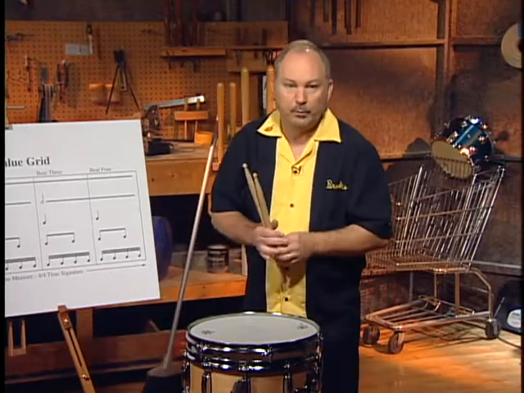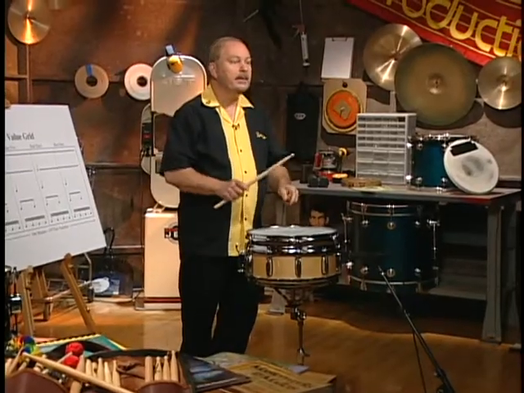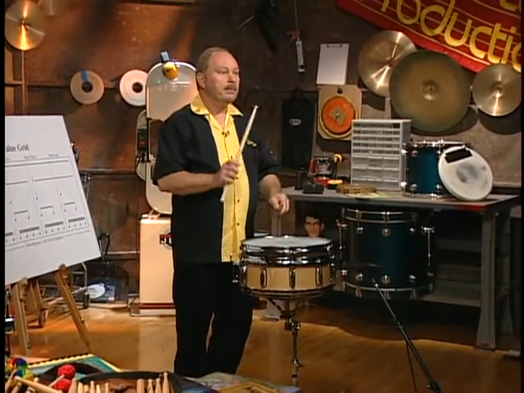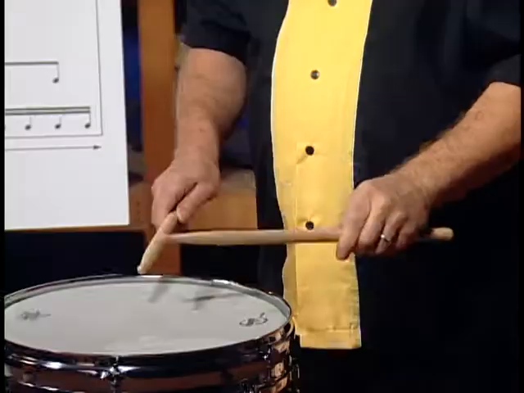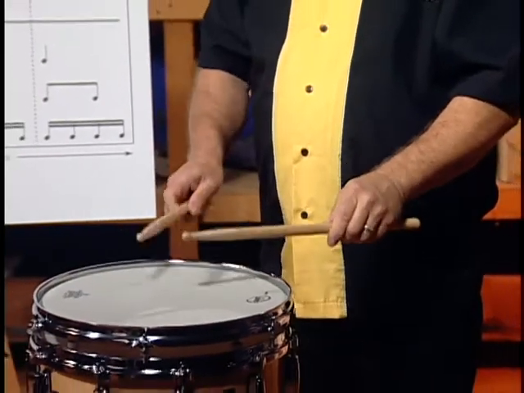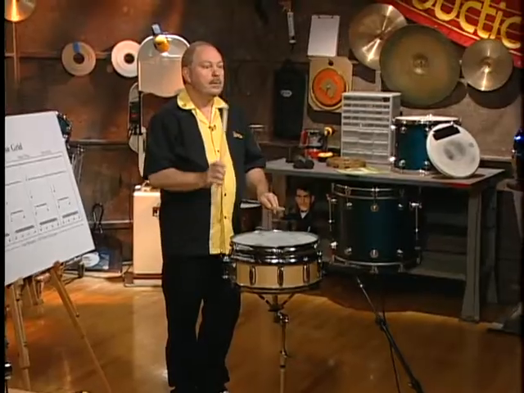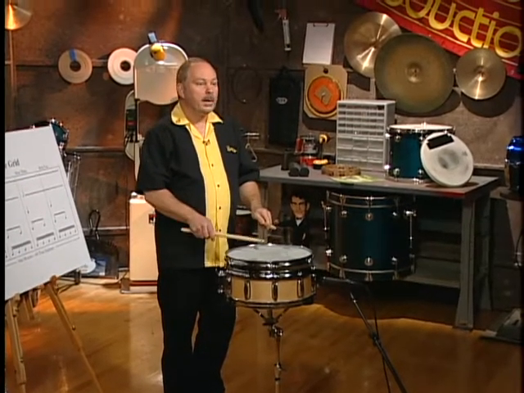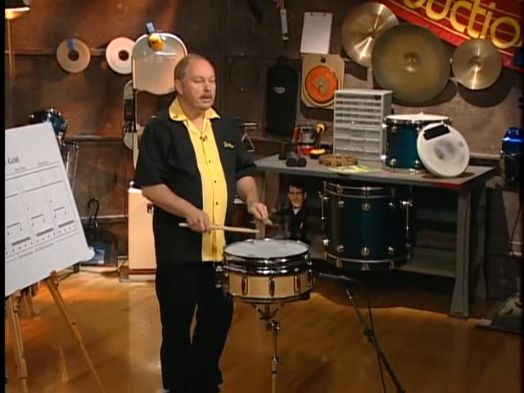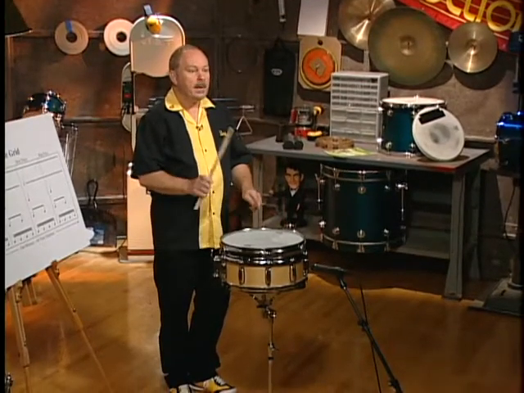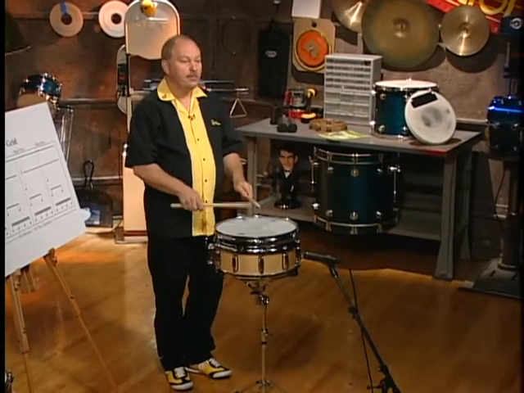Here's exercise number 1. 1, 2, 3, 4. 1 E and a 2, 3 E and a 4. 1, a 2, 3, a 4. 1, a 2, 3, a 4. 1, a 2, a 3, a 4.